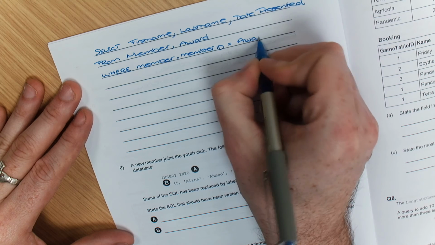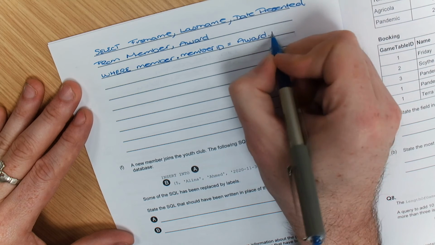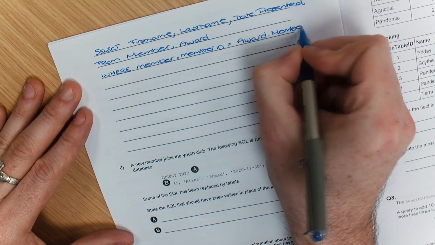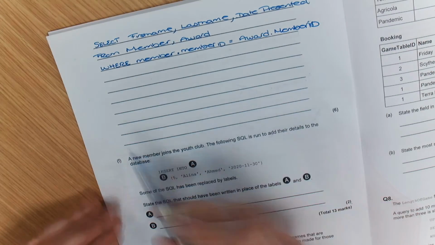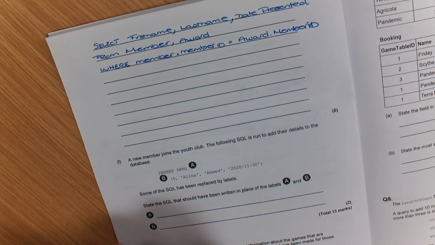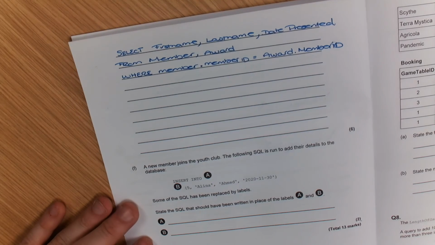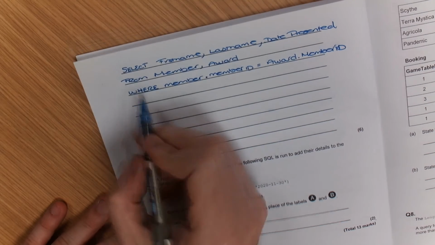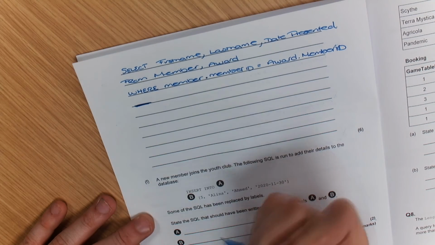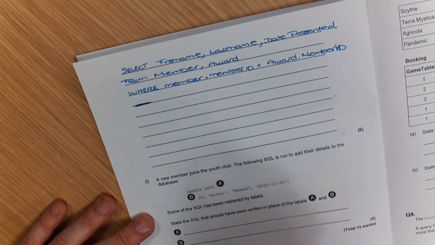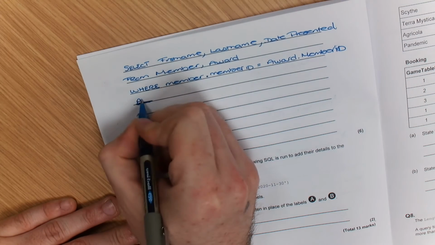Award dot member. So I've now got the link between the tables. Good, well done. But I've got another piece of criteria, so that's got to be true. Something to join the criteria together. They both need to be true, so it should be AND.